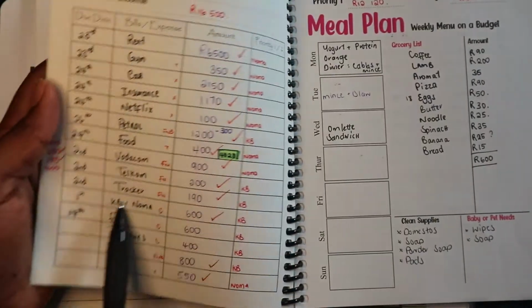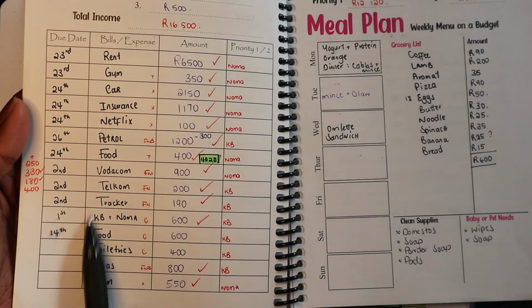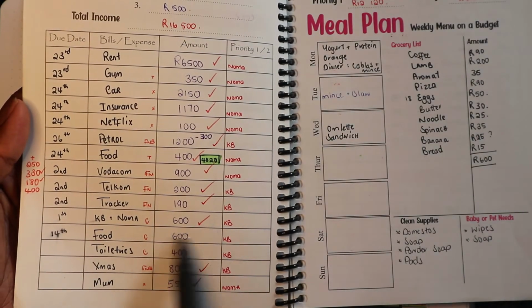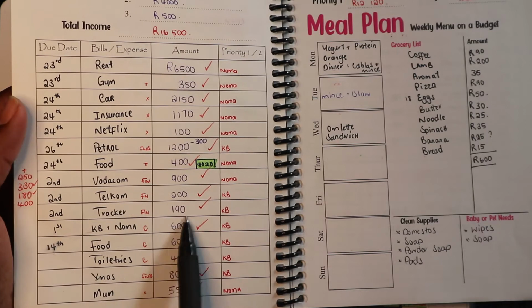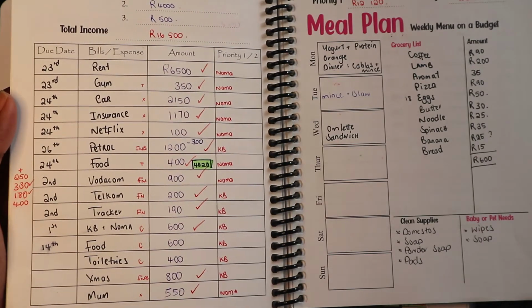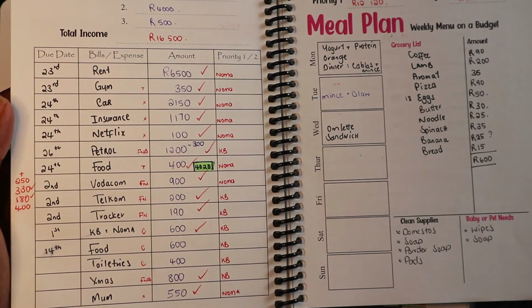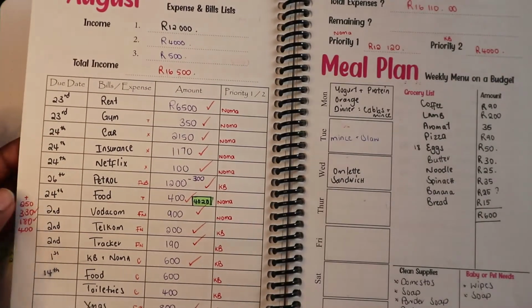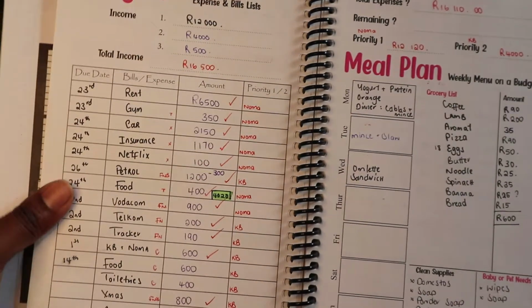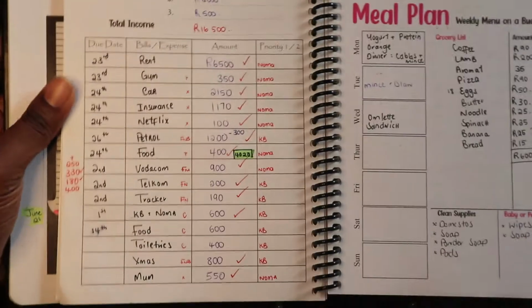Here there is KB and Norma, so it's like our allowance. I would use money that's in our allowance for my lunch if I need to spend money at work, like there is a shop where we can buy food and stuff. Now these are all of our expenses.